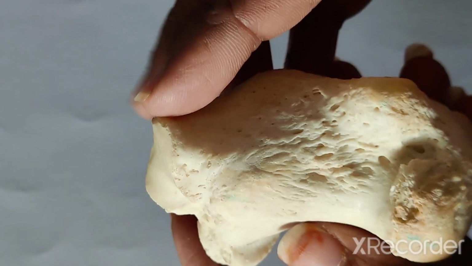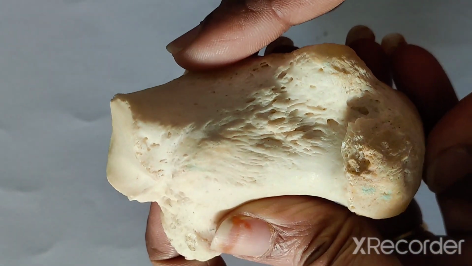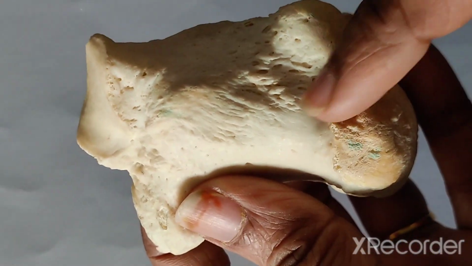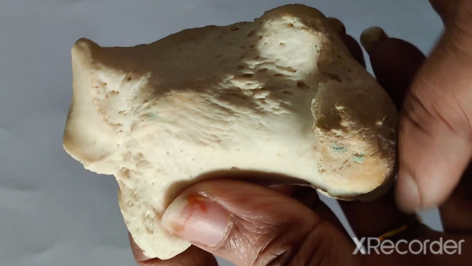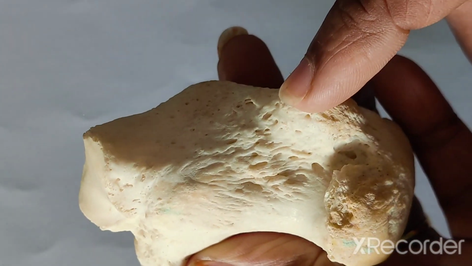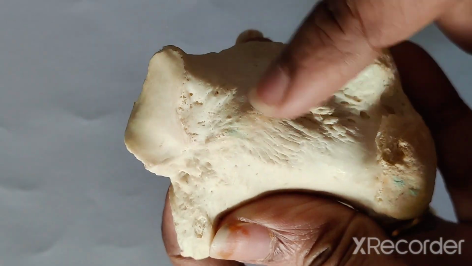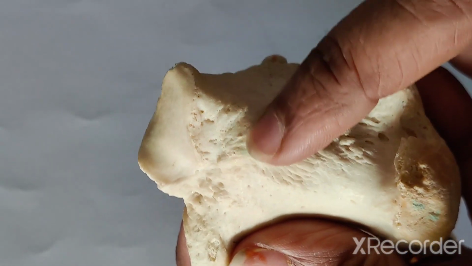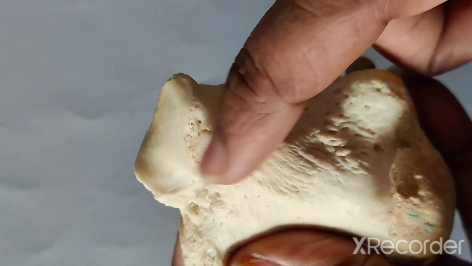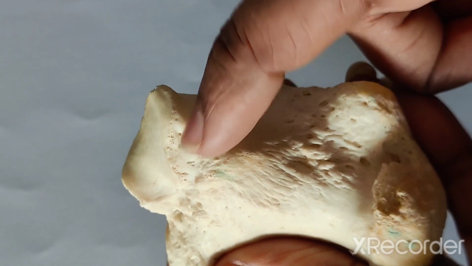Then we have the inferior surface. This inferior surface is occupied by the three tuberosities. This larger tuberosity is the medial one, and this smaller is the lateral tuberosity. Both these are the calcanean tuberosity. This is the anterior tubercle. The anterior tubercle, in its anterior part, provides attachment to the short plantar ligaments.